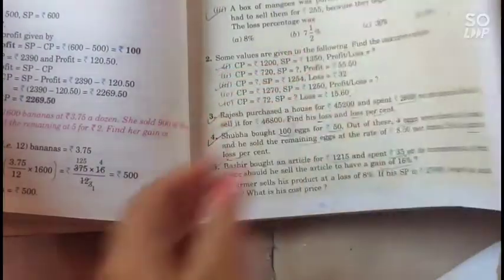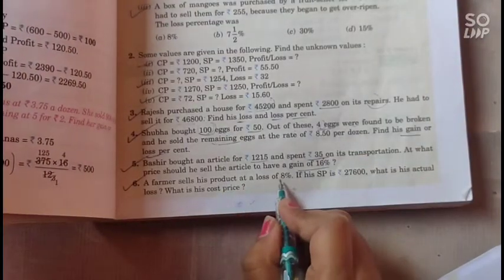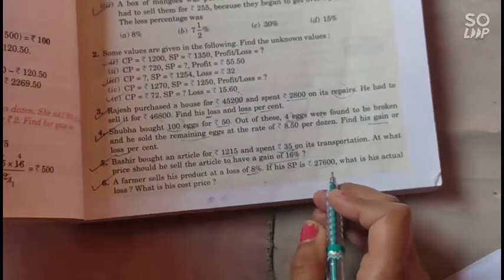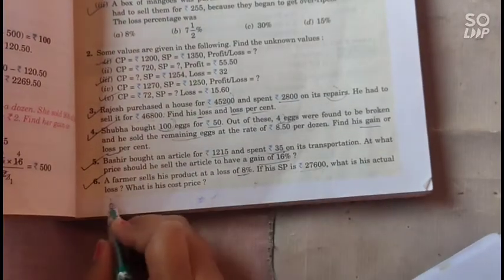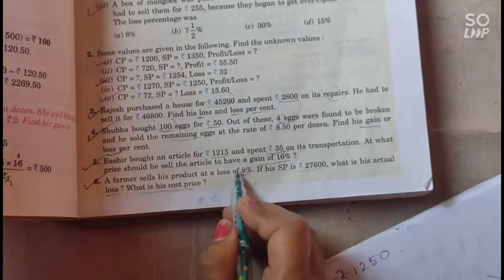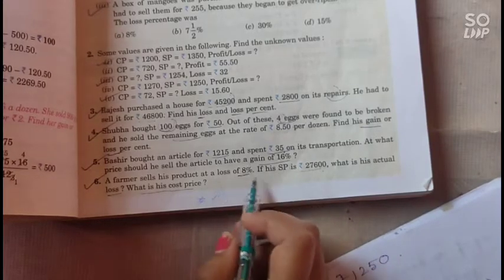Next, question number 6. A farmer sells his product at a loss of 8%. If his SP is 27,600, what was his actual loss and what is his cost price? So here loss percent is given and selling price is given. So you can find the cost price by using the formula.